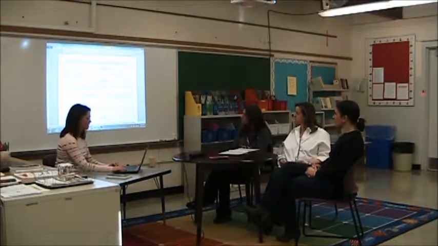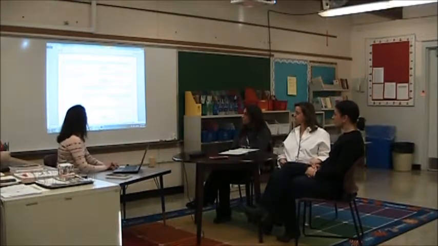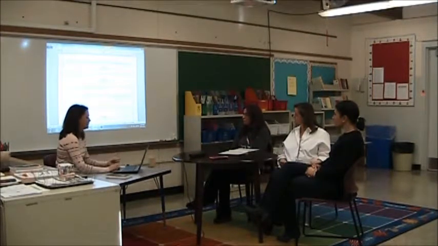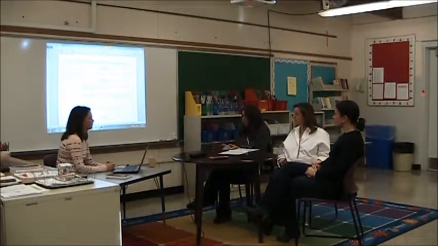So let's go down here to box number 2. What is the purpose of teaching this standard? So think about, why do we do this? What are they going to gain from this? Compare two texts on the same topic. They're finding the similarities and differences between two informational texts. Right.